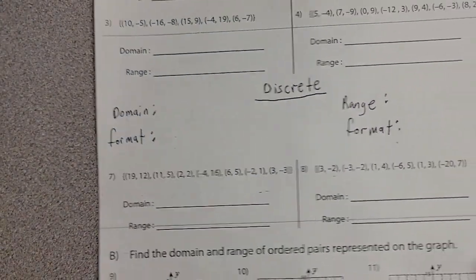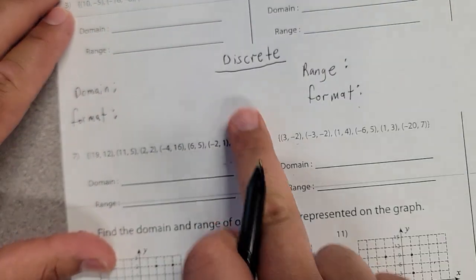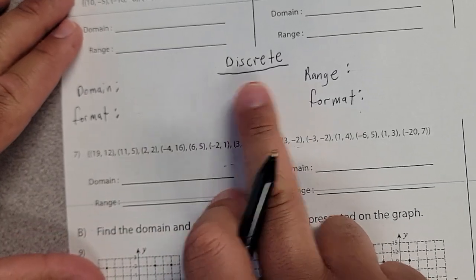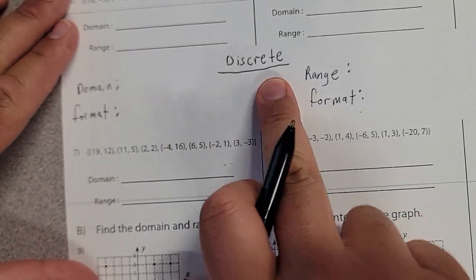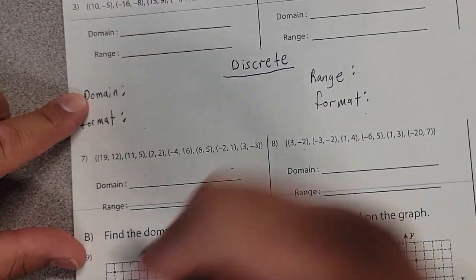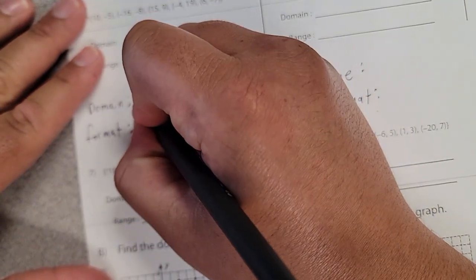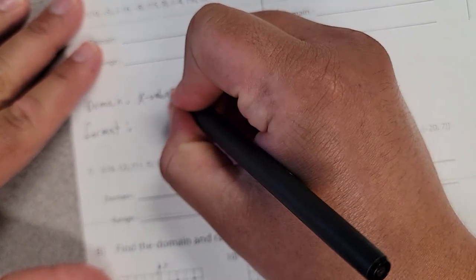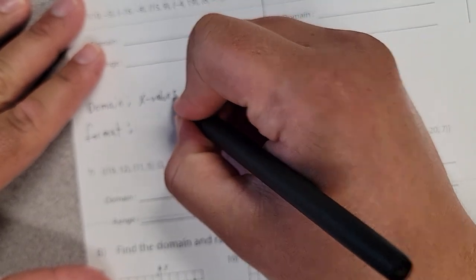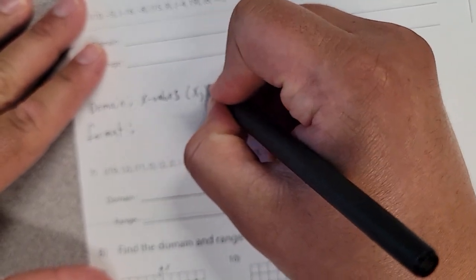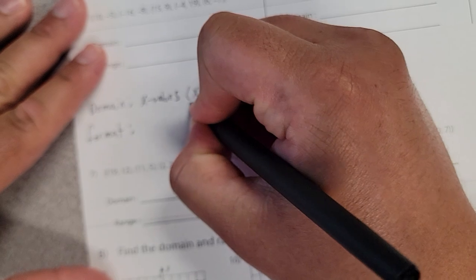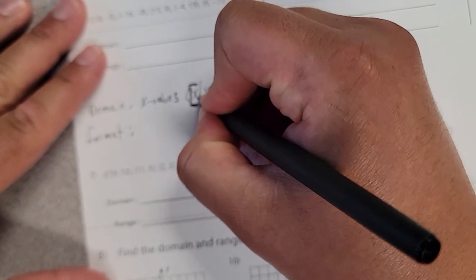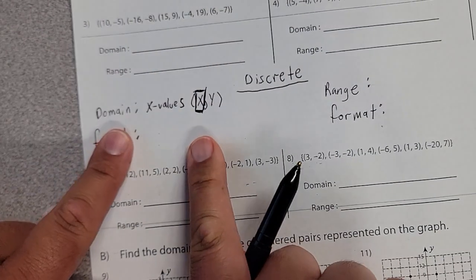All right, guys, so here we have domain and range for discrete graphs and data. So write down discrete right here in the middle. So my domain is going to be my x values. So when we're looking at points, the x is going to come first. So this is my answer right here, the first number. So write that down for domain.